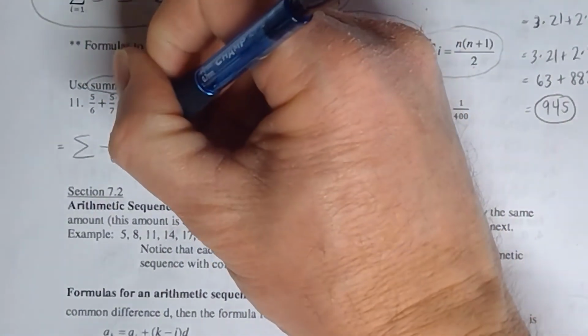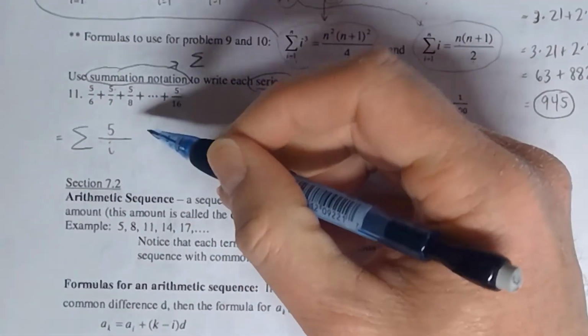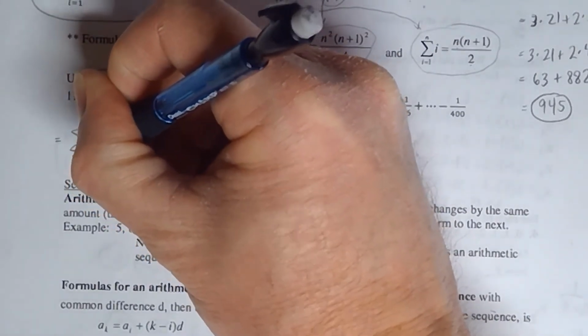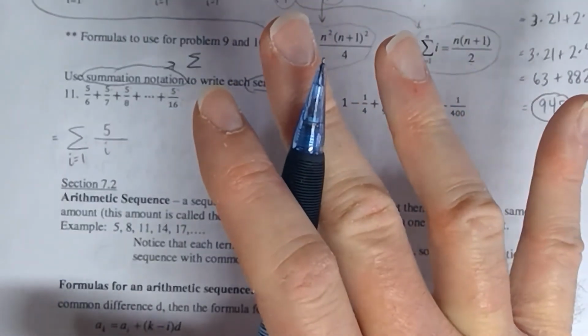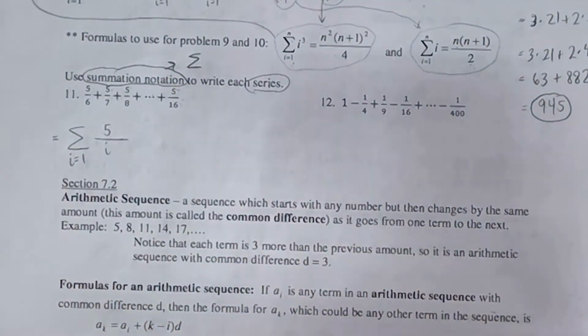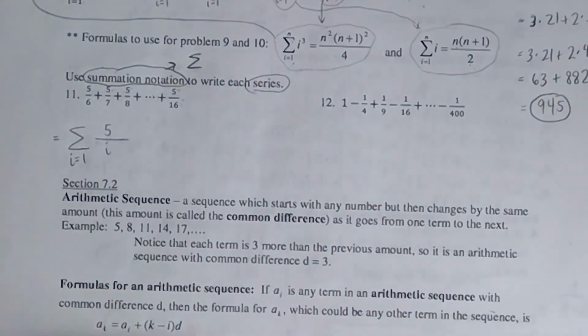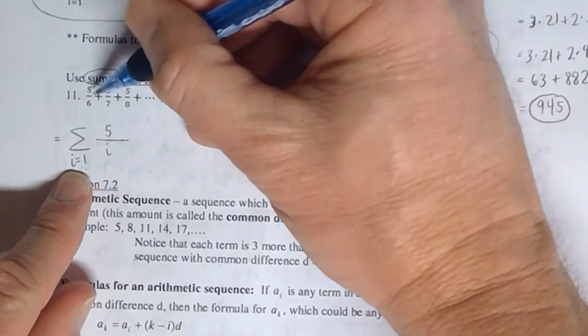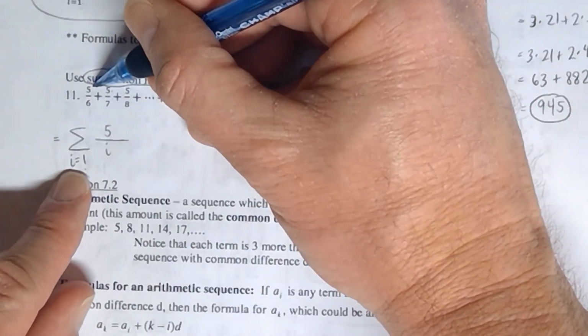There's multiple ways to do this problem. But normally, we usually start it with 1, don't we? I'm not saying you have to do that, okay? We're not going to be doing any of this shortcut stuff here, so it doesn't have to be a 1 on the bottom. But let's just say that I did. Okay, what would this have to be so that when I plug in 1, the first answer would be 5/6?